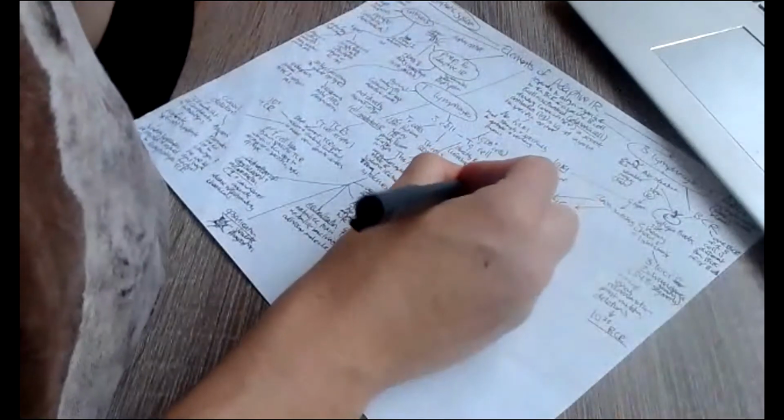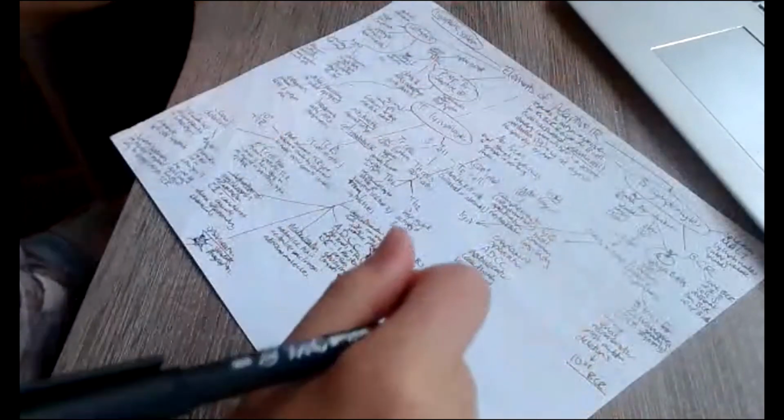This web is a bit too small, I think my page is a bit too small.